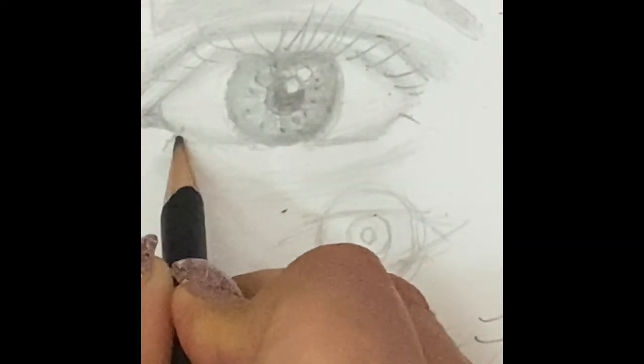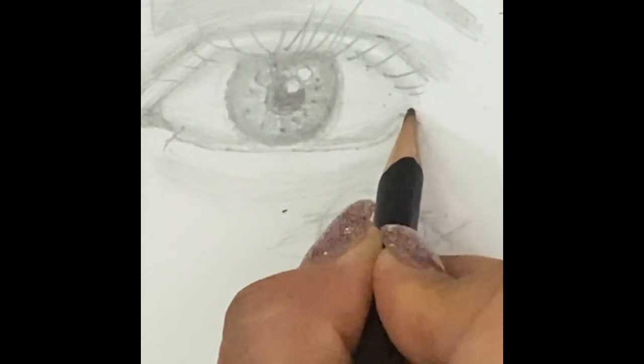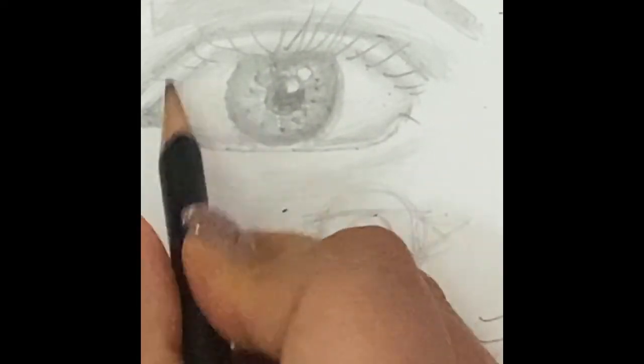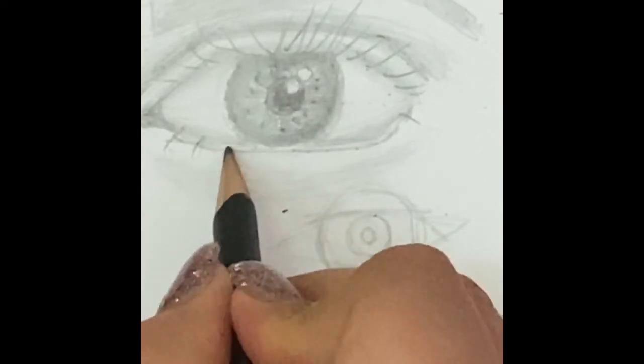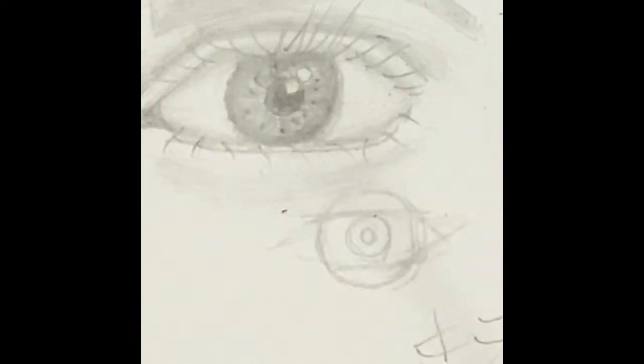You do want to draw an extra line down here, because you can see a little bit of the bottom part of the eye. And space those out. Okay, so there you have it. You have your eyelashes on there.